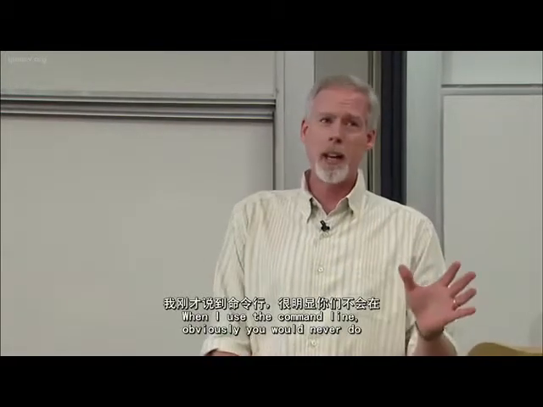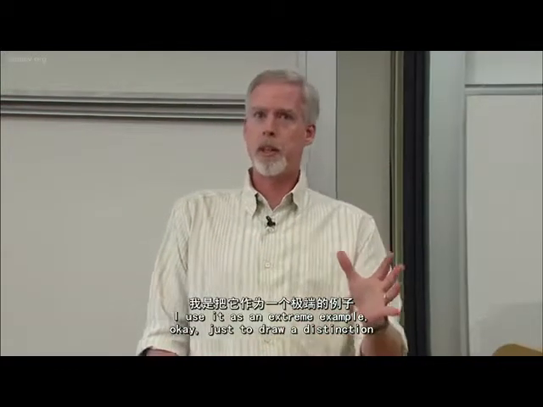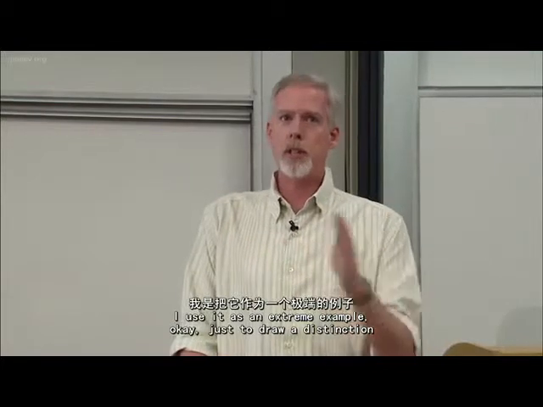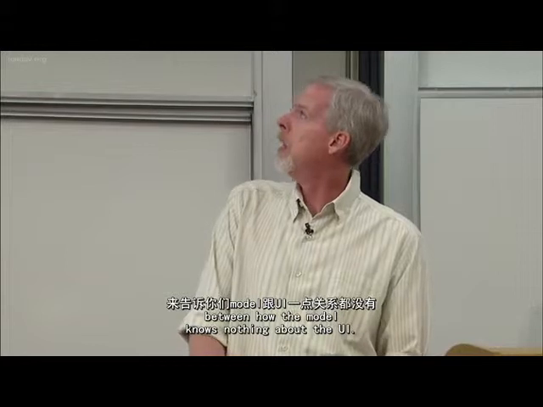But that's kind of up to the controller of that particular user interface. And I use the command line. Obviously, you would never do that on these devices. I use it as an extreme example, okay, just to draw a distinction between how the model knows nothing about the UI. So that's pretty much it.